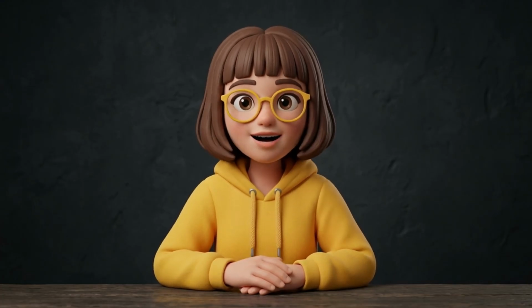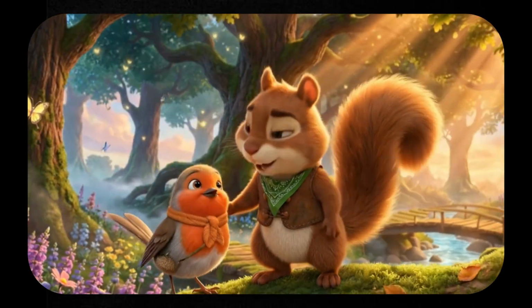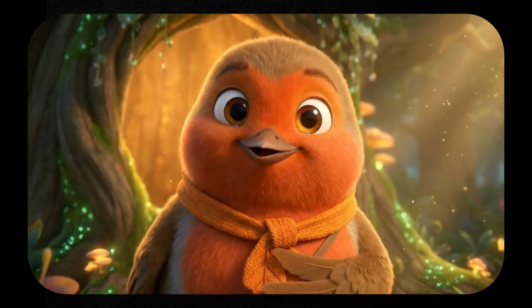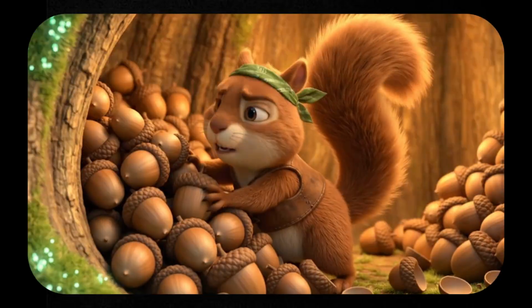Don't skip ahead. By the end of this video, your 3D cartoon character will look the same, sound the same, and move the same in every single scene without any 3D rendering software, without any technical skills.